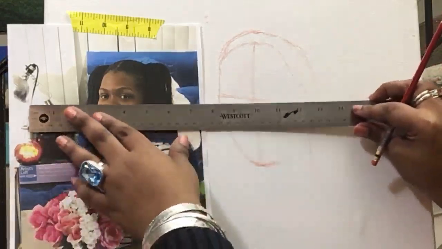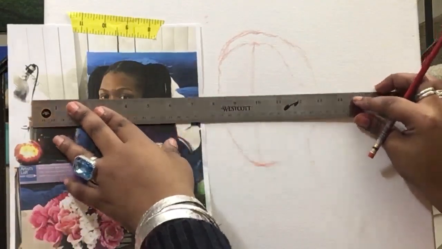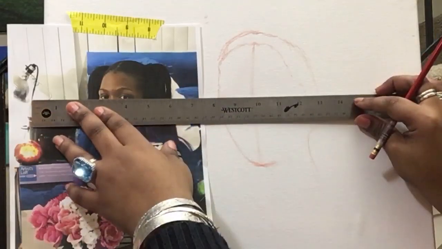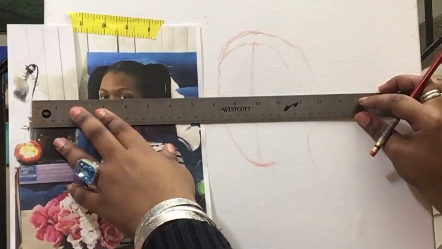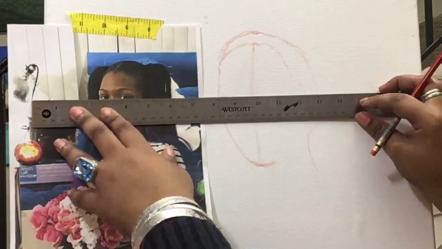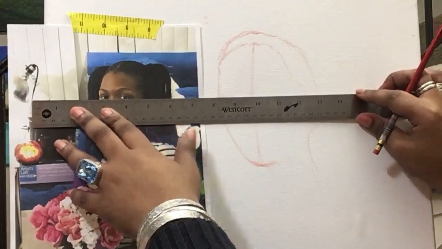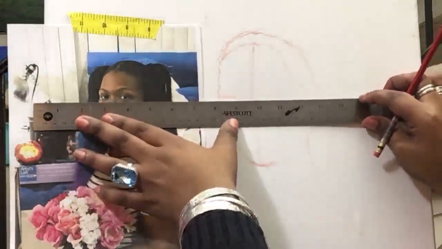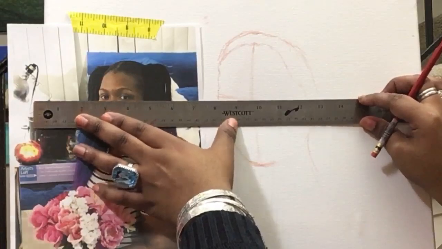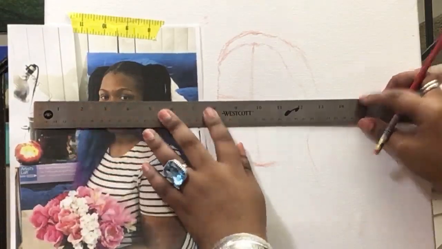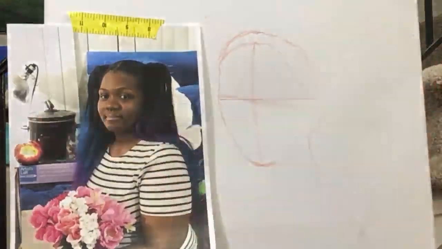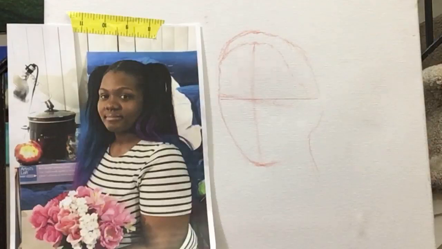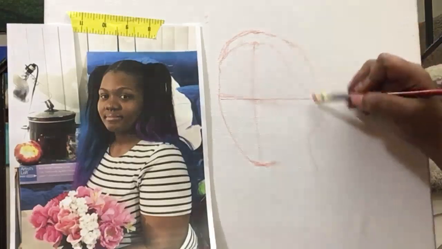You could also use your ruler to figure out where her eyes are, and what the tilt is. Now, her left eye is a little bit lower than the right, which is okay because that's human, that's regular anatomy. So I'm going to do the same thing over here. I'm going to get my ruler and draw my line across. And there we go. So we drew our line across.